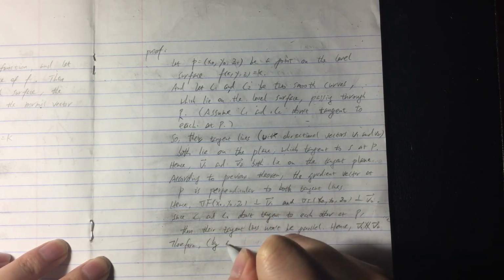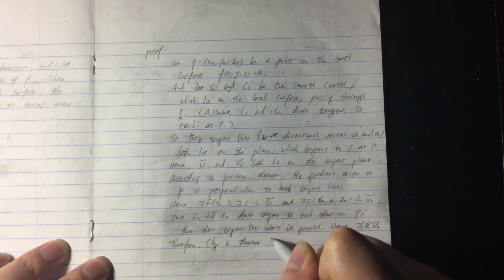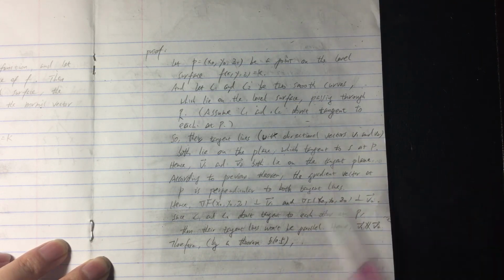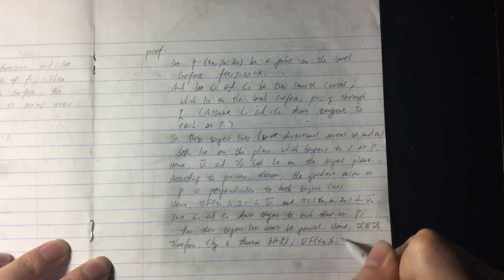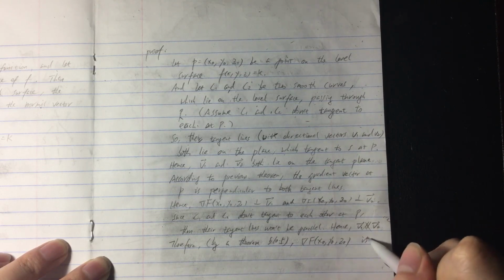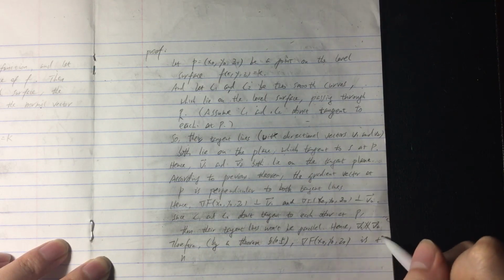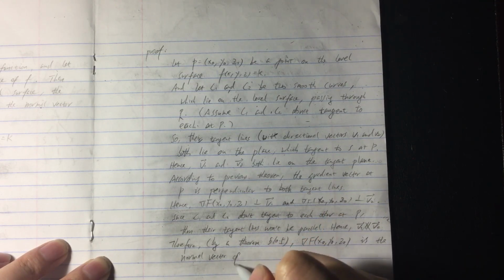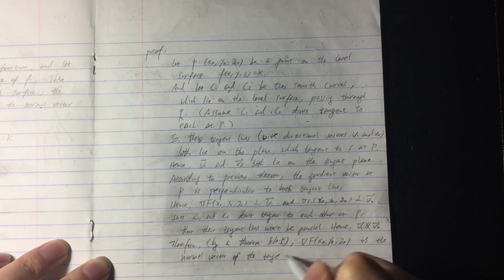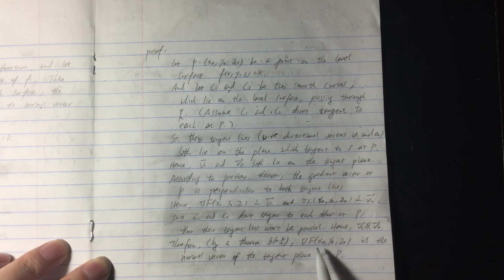Therefore, by the theorem in section 10.5, since v1 and v2 are two non-parallel vectors in the tangent plane, and the gradient vector is perpendicular to both vectors, then the gradient vector at x0, y0, z0 must be the normal vector of the tangent plane at point P.